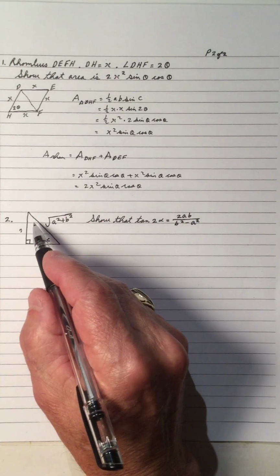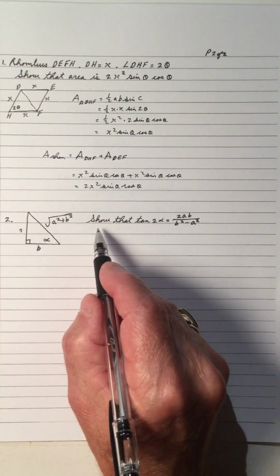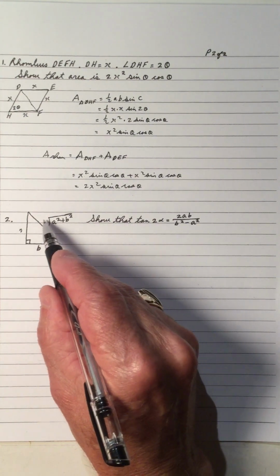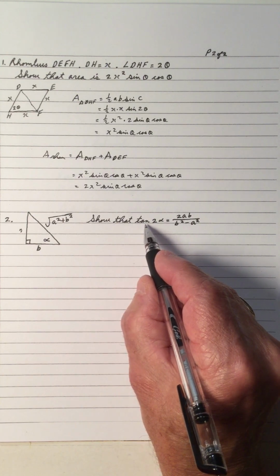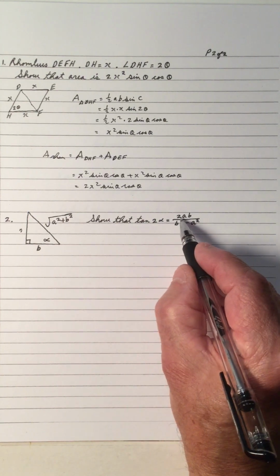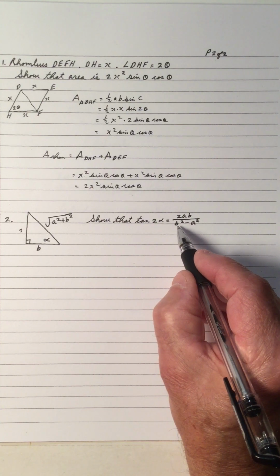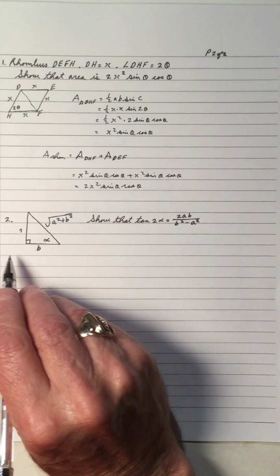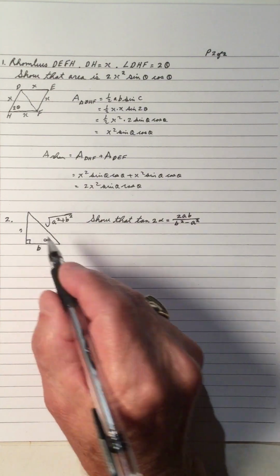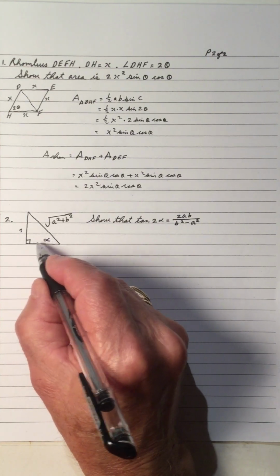Now we want to look at this diagram, and we want to show that, based on this information, the tan of 2 alpha is 2ab over b squared minus a squared. Well, we have to get the y to go, so this is a right triangle with a right angle.